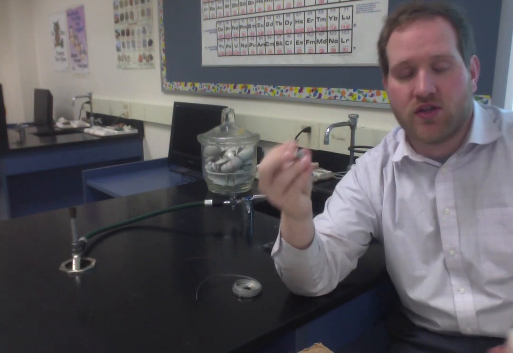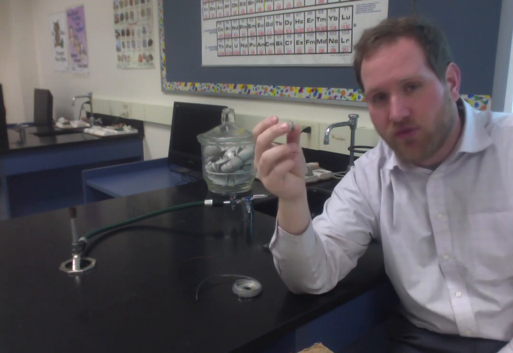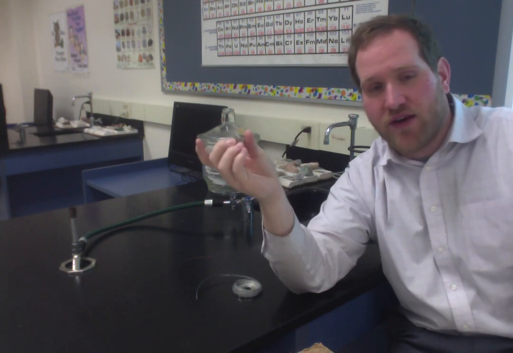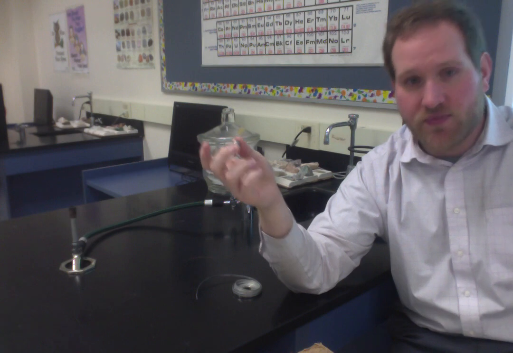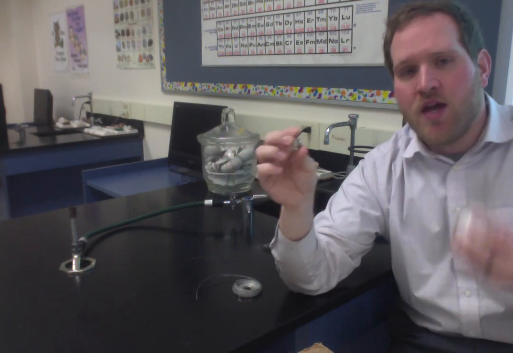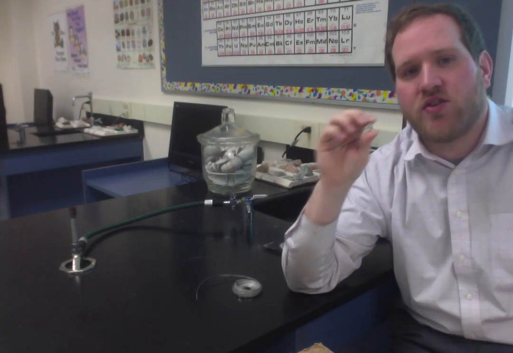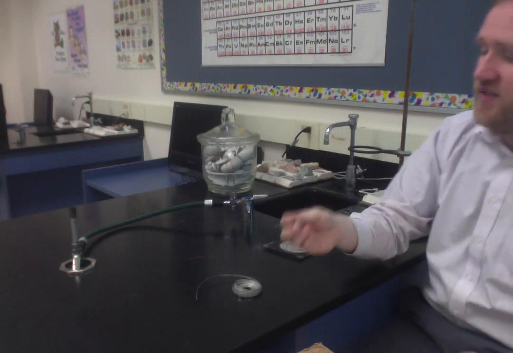So let's say the magnesium starts at 3 grams. You burn it, it's now 5 grams. How much oxygen bonded with it? 2 grams. Pretty easy. But when we burn this, we have to do it in a very controlled way for a few different reasons.